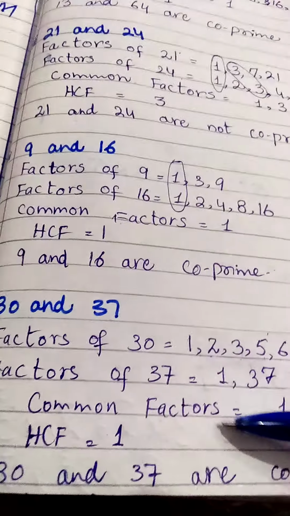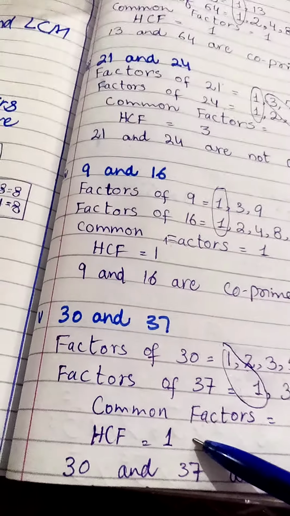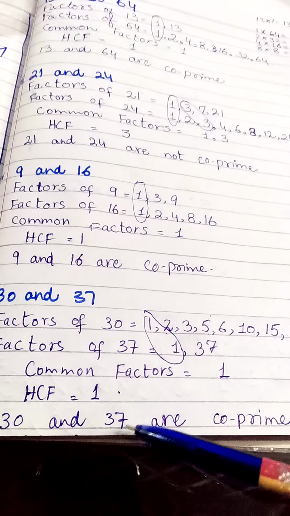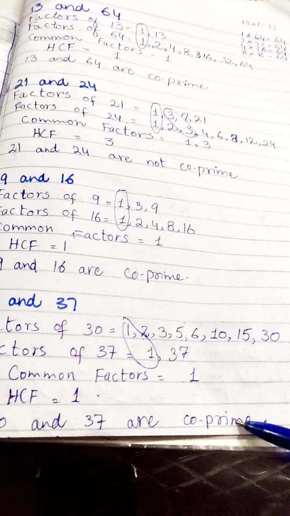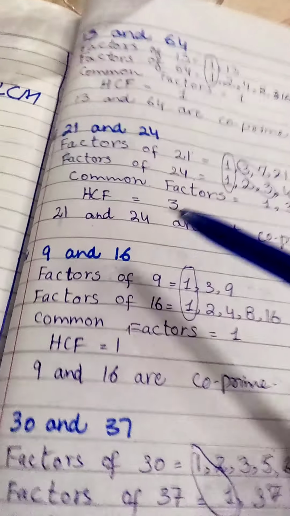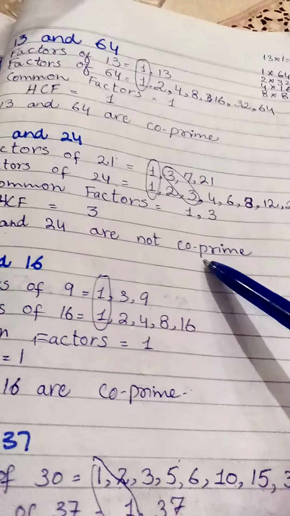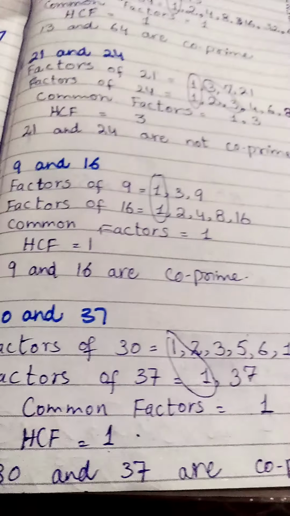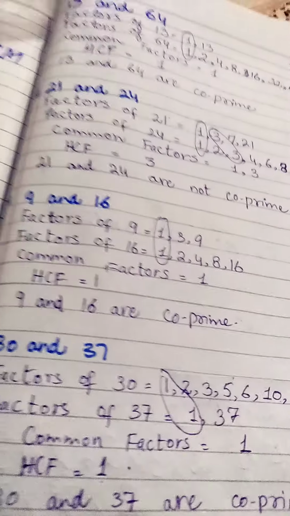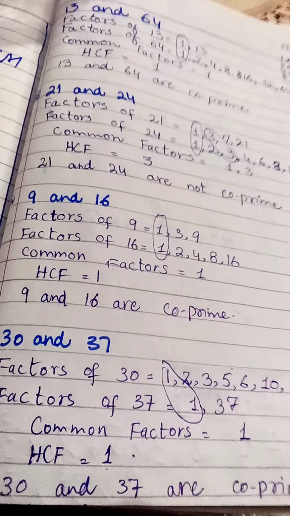Now we will find out the common factor. The common factor is 1. HCF is also 1. So we can say that 30 and 37 are co-prime. Why are they co-prime? Because their HCF is 1. If the HCF is other than 1, then we will say that they are not co-prime. But if the HCF is 1, then we will say that the given two numbers are co-prime.